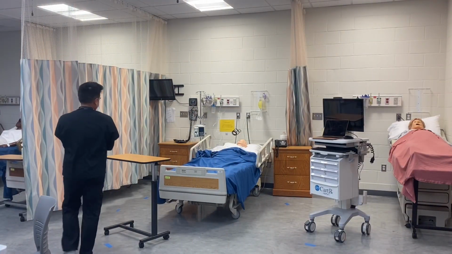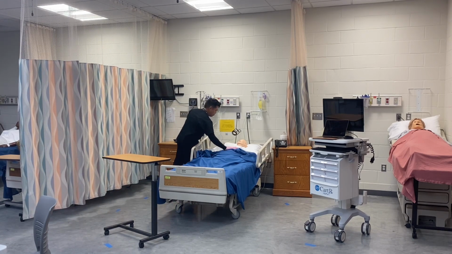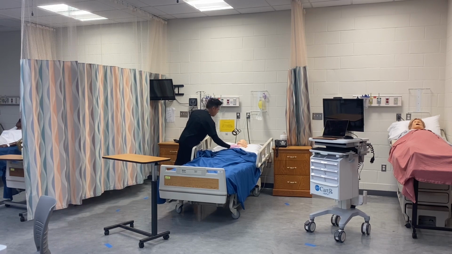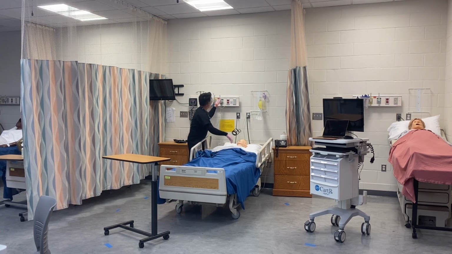Hello, Mr. Mouse. How are you doing? Just checking your IV. Mr. Mouse, can you hear me? Hello? Looks like he's not breathing. Let's stop the IV. Throw some oxygen on.